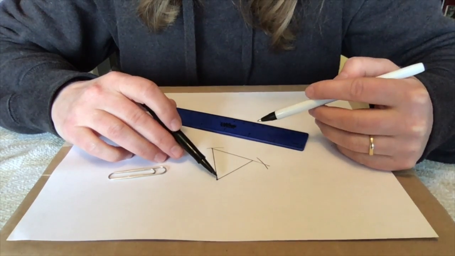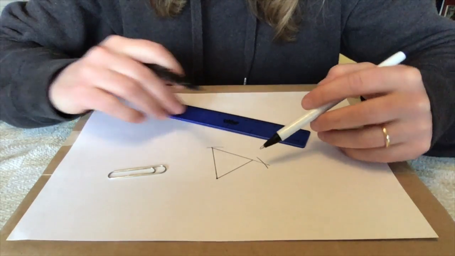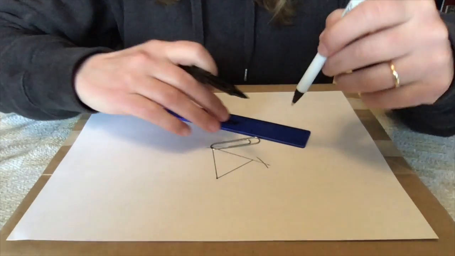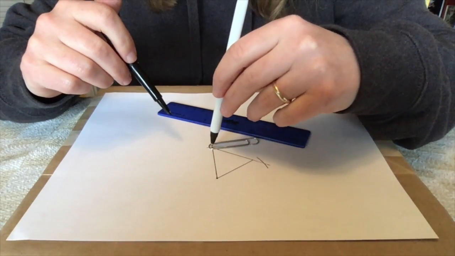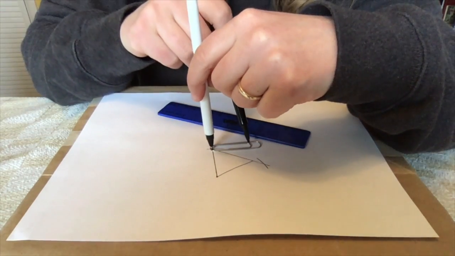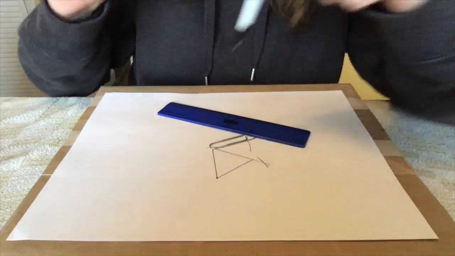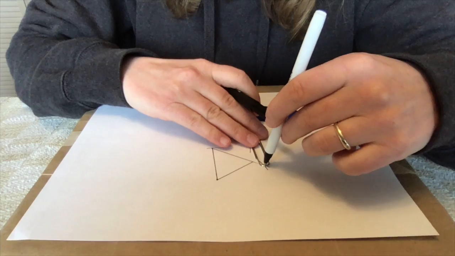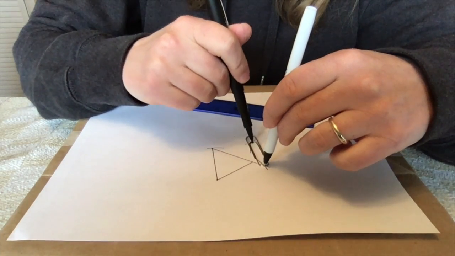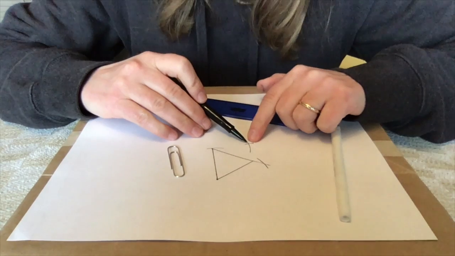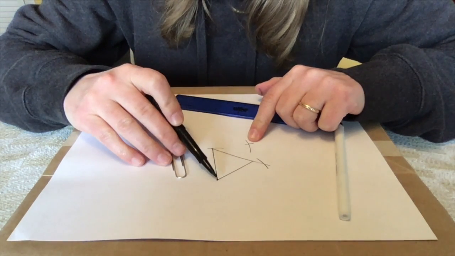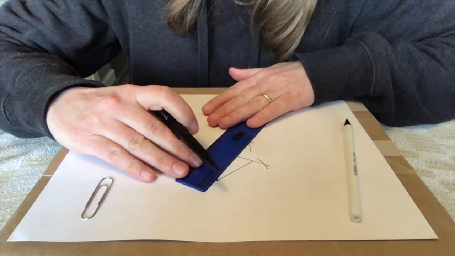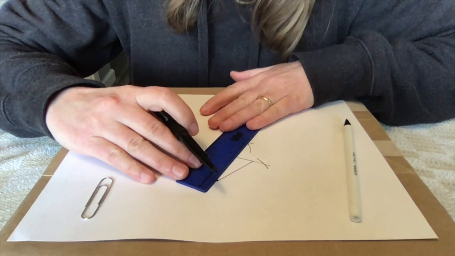And altitude is perpendicular. So I'm going to find the perpendicular. This goes back to the perpendicular bisector construction. I come out to this point. Okay. If I connect here to the vertex, I am creating a perpendicular. It is not the perpendicular bisector, but it is perpendicular.